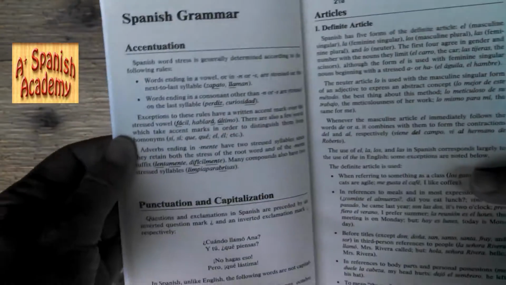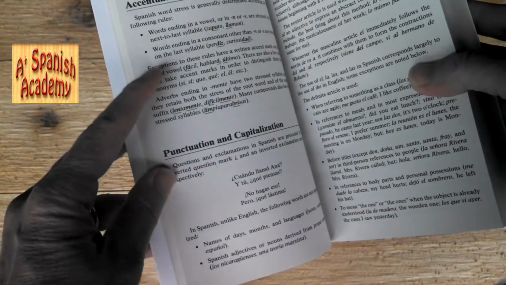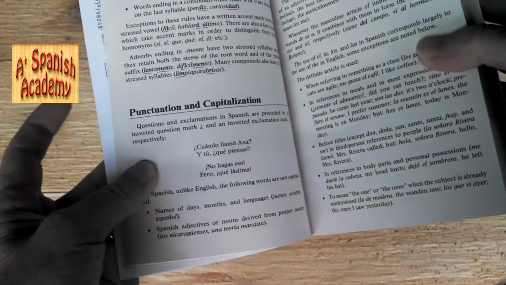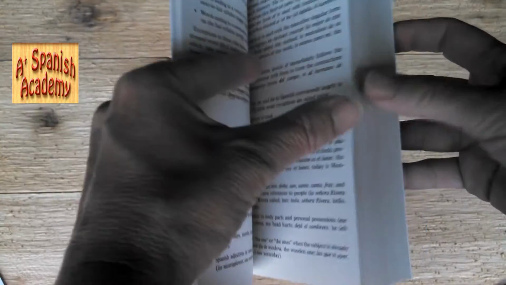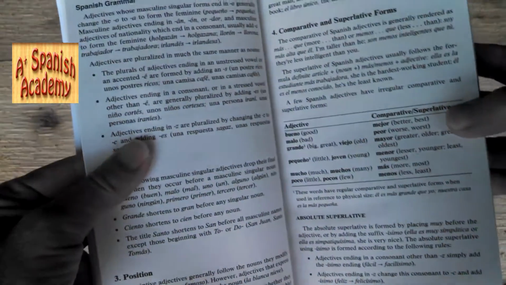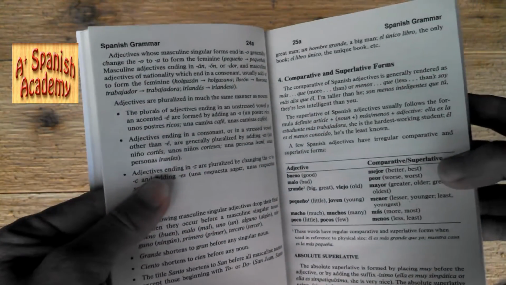If you flip to the grammar section towards the very beginning of the dictionary, you can see that there is a section on accent marks and how to pronounce and stress the syllables. There's a section on punctuation and capitalization, on articles. It also has a section on different grammar terms.